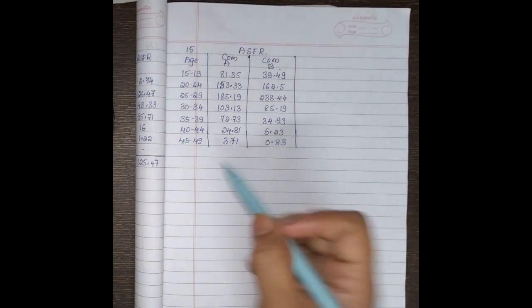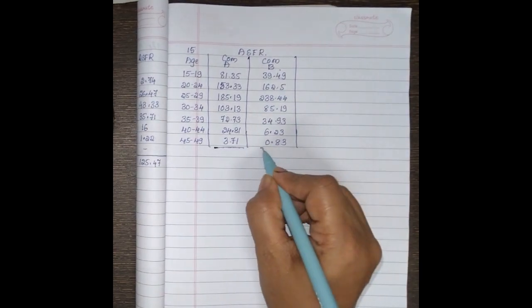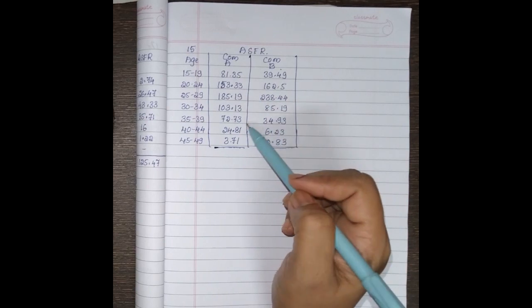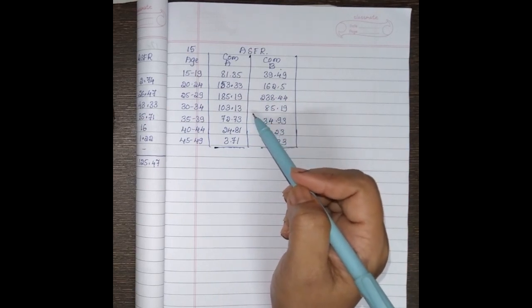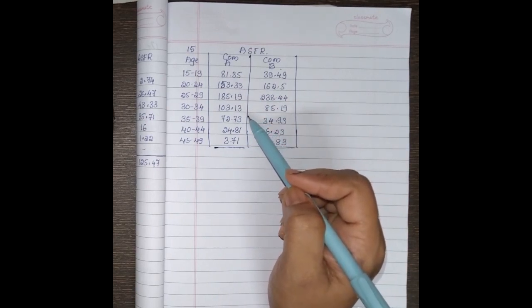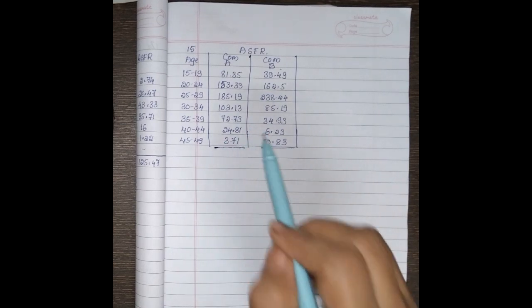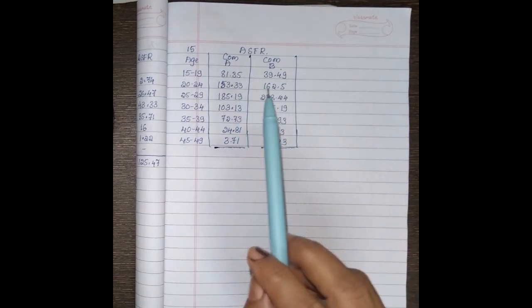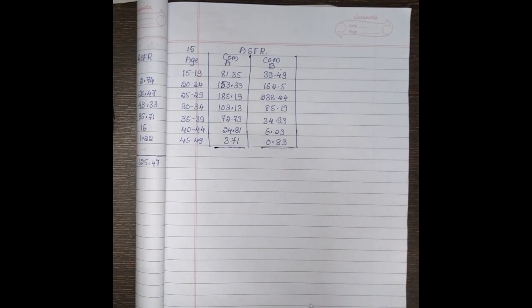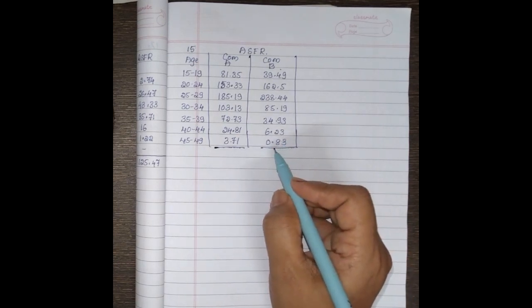Here you are just taking a total of these two, because ASFR is already calculated. It is already calculated. You are just giving a comparison. Compare the fertility of the two communities is what is given. First you have to take the total of this. Both the totals you have to take.